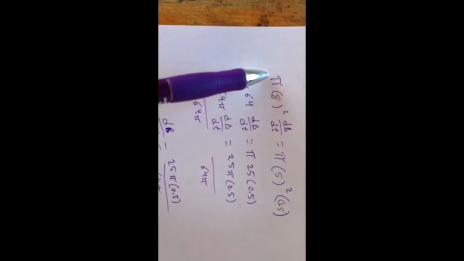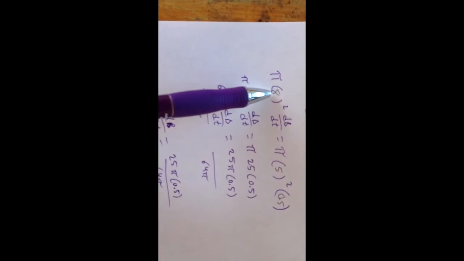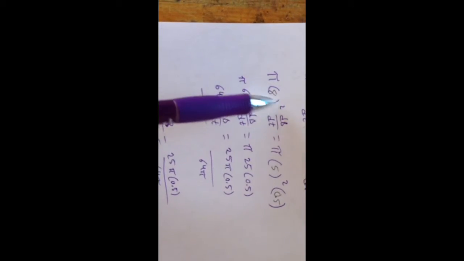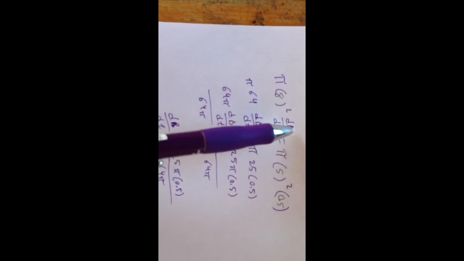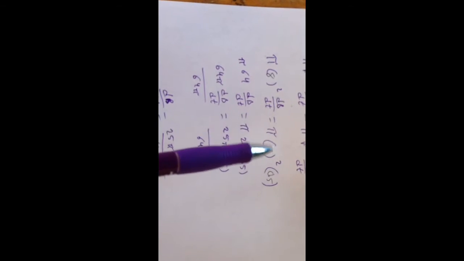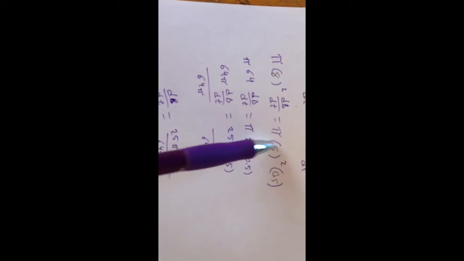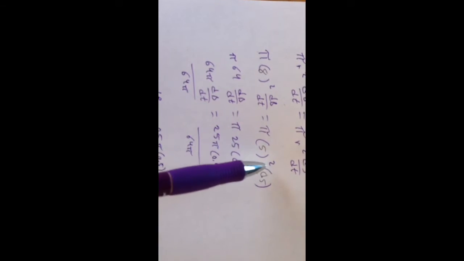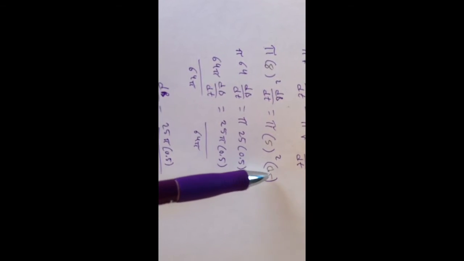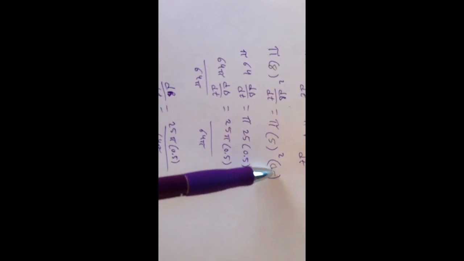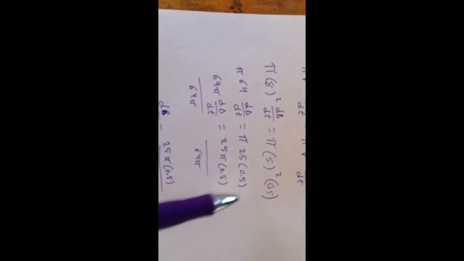So I get pi times 8 squared, because this is the radius for the big pool, times db dt, which is what I'm trying to solve for, equals pi times 5 squared, this is the radius for the small pool, times the rate of change of the rising water in the small pool, which is 0.5 meters per minute, which I didn't label.